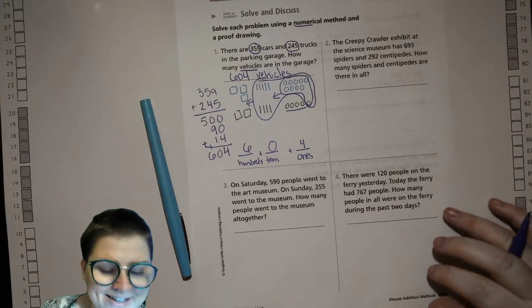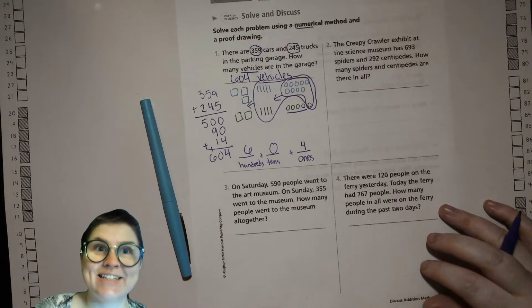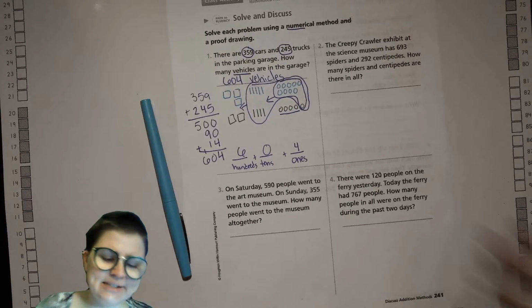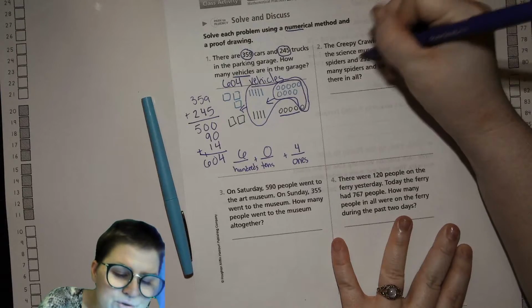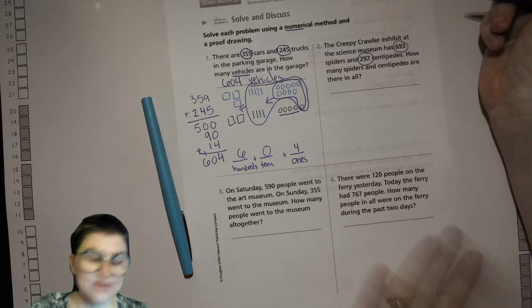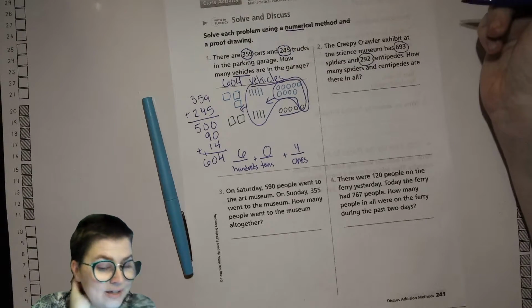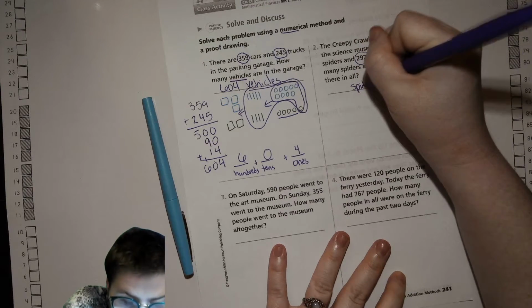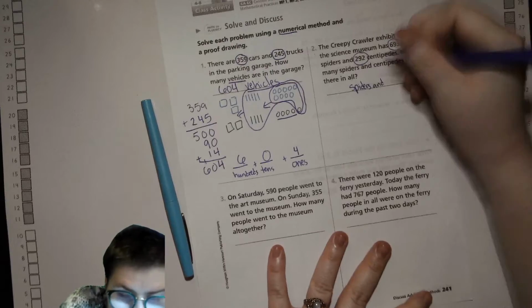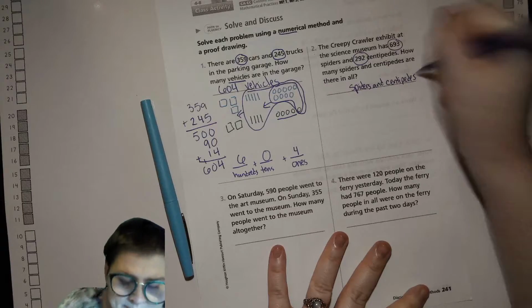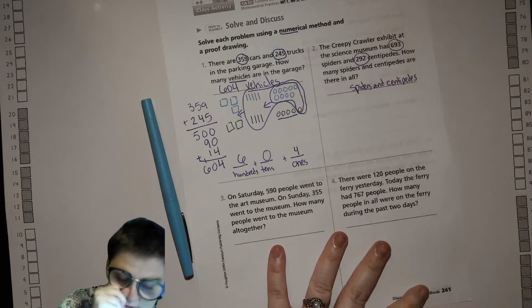The next one, if you're feeling good, give it a shot. If you'd like to stay with me, stay with me. The Creepy Crawler exhibit at the Science Museum has 693 spiders and 292 centipedes. How many spiders and centipedes are there in all? So, we're gonna write spiders and centipedes, and then we'll write our addition equation.